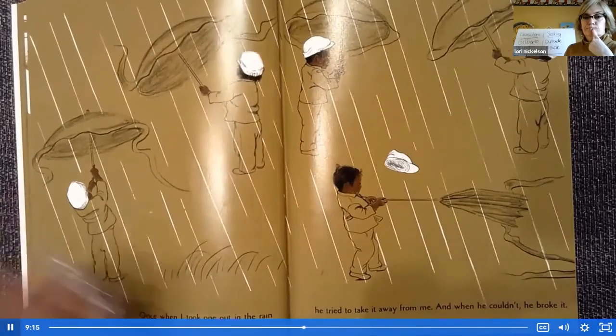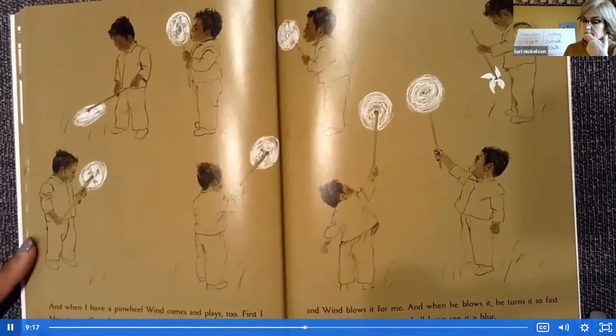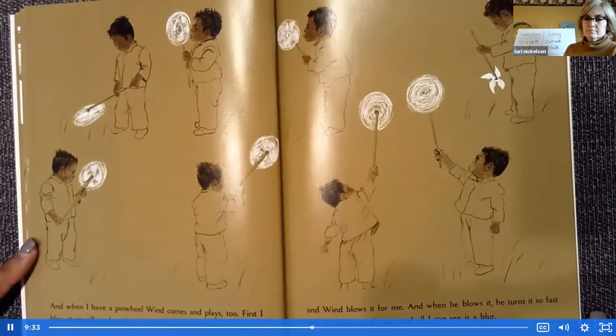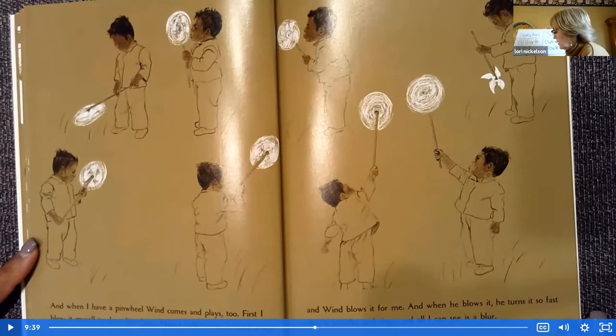Let's keep going. And when I have a pinwheel, wind comes in place too. First, I blow it myself to show him how. Then I hold it up, and wind blows it for me. And when he blows it, he turns it so fast that it whistles and sings, and all I can see is a blur. Okay, friends, think. What does the wind do? He plays with the pinwheel. So I'm going to write that on our board also.